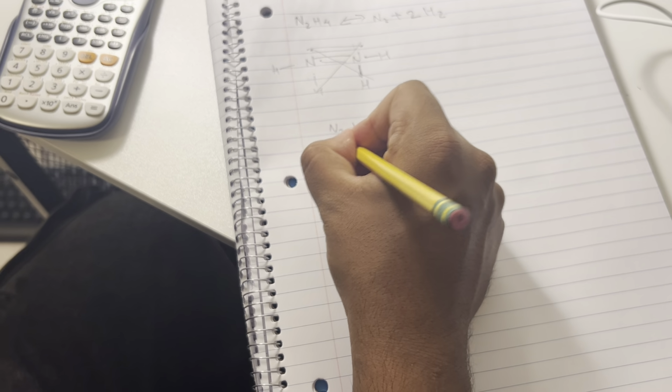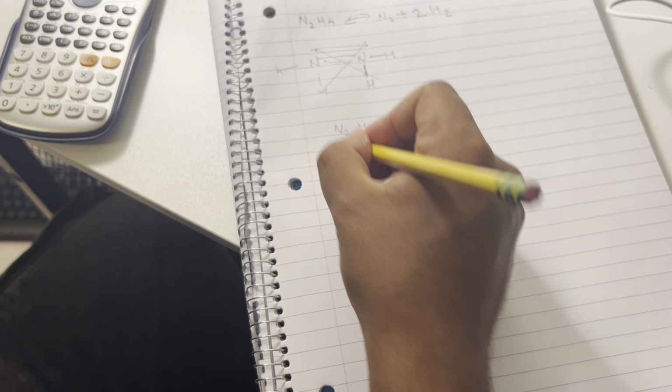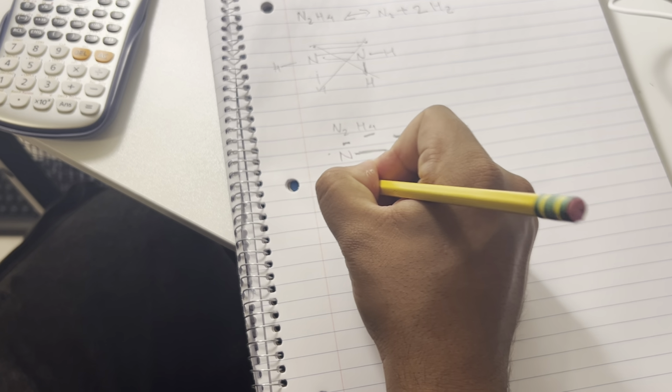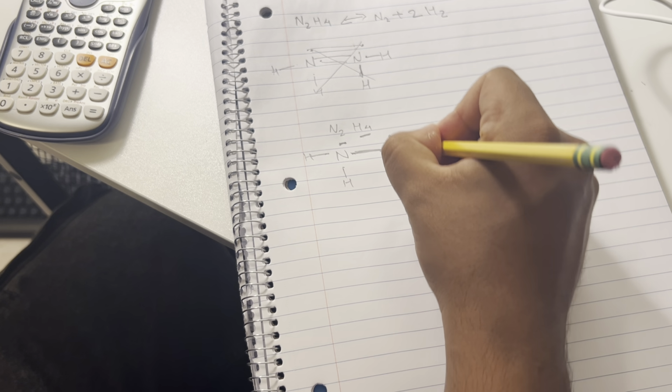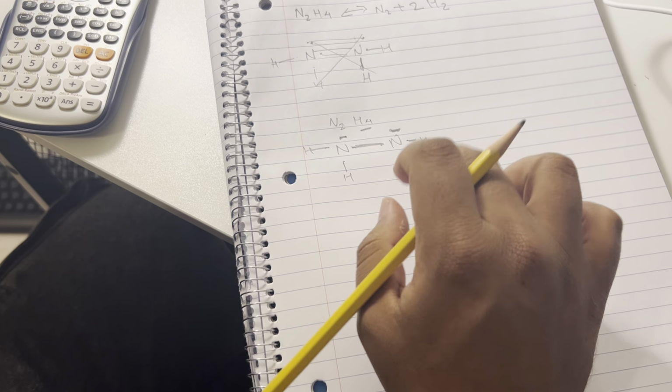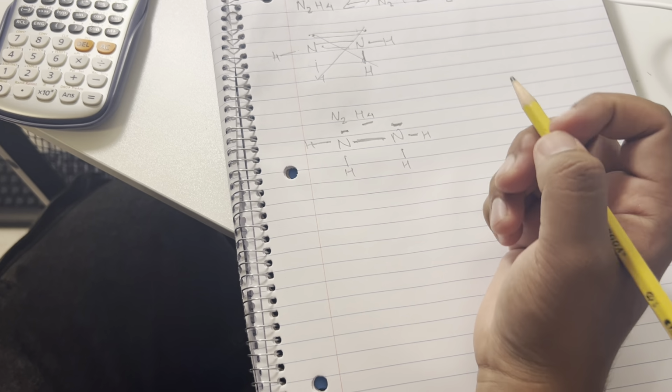We're connecting the lone pairs first, so we only have one single bond between the nitrogens, and then connecting to the 4 H's: 1, 2, 3, 4. The hydrogen only has one valence electron, so all of this matches. This is what is being formed.